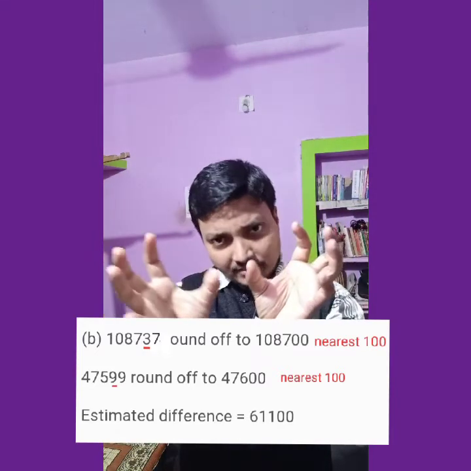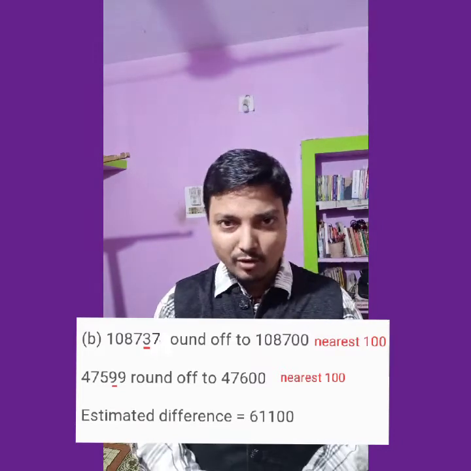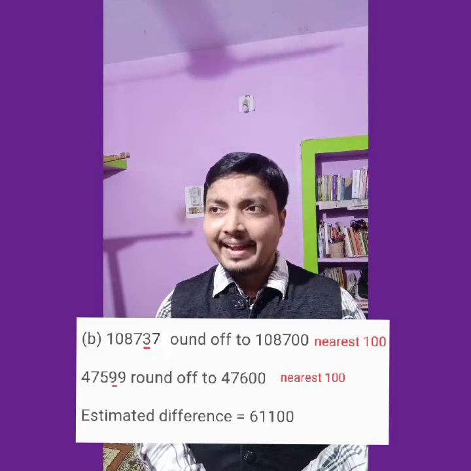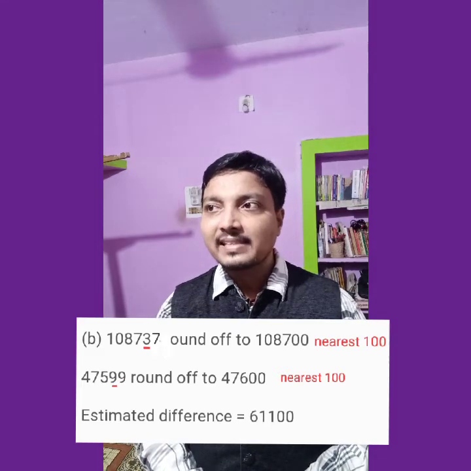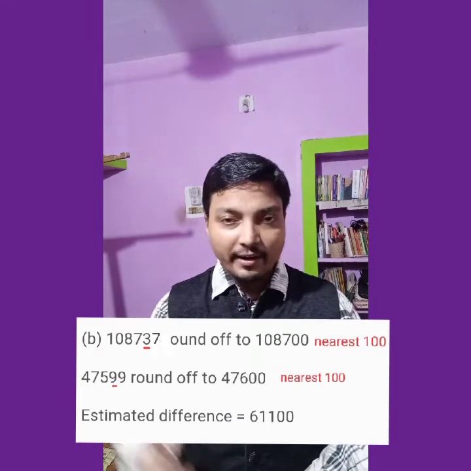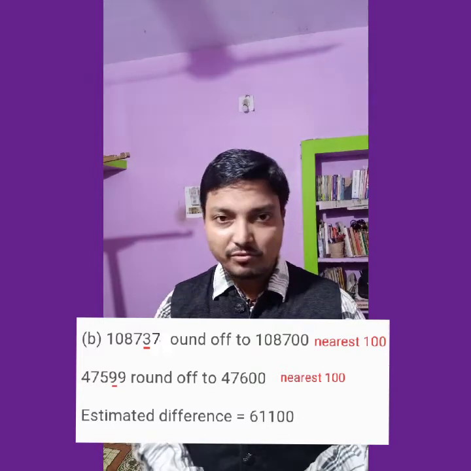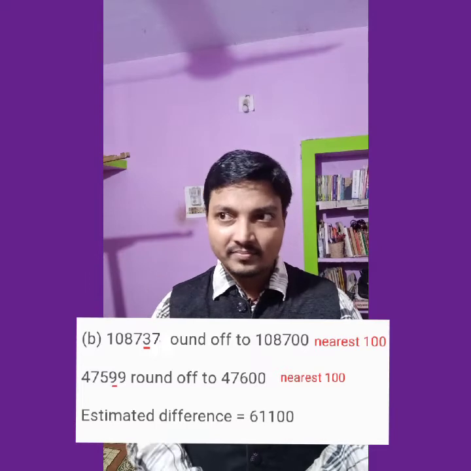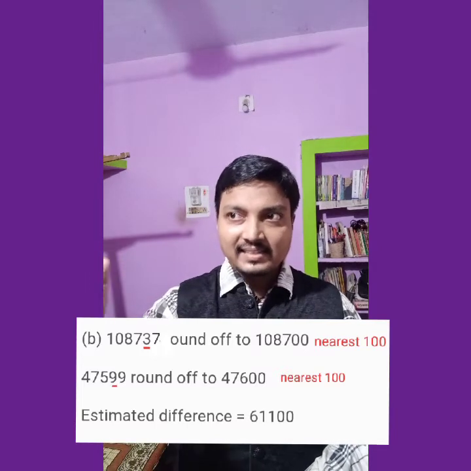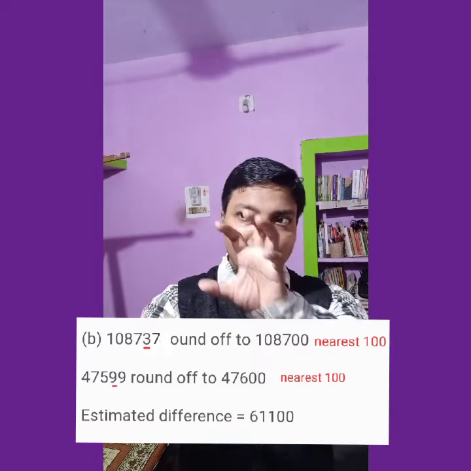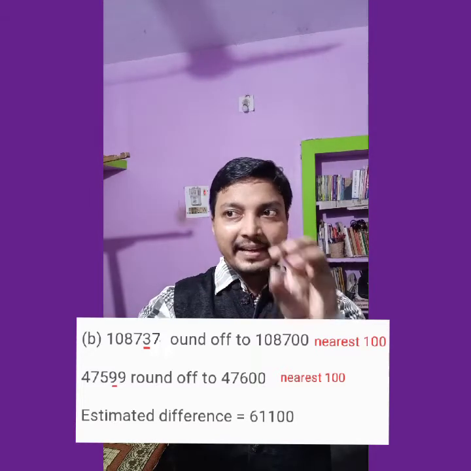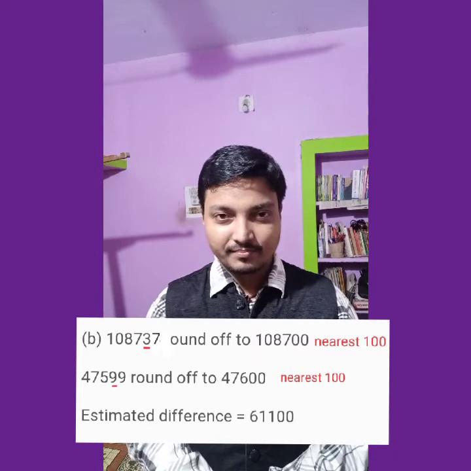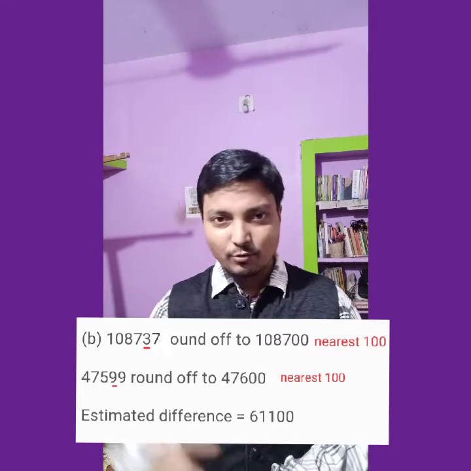In 1,08,737, to get the nearest 100 we need to check the tens place digit, which is 3. As it is less than 5, the previous number 1087 remains the same. 1087 followed by 2 zeros.